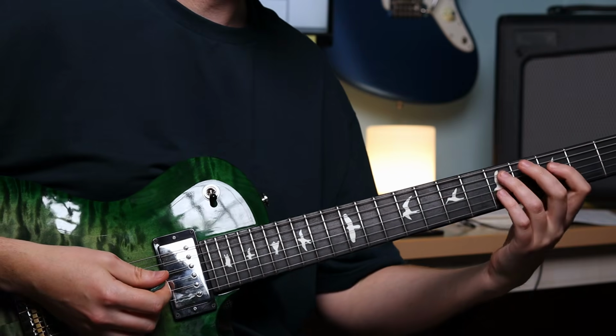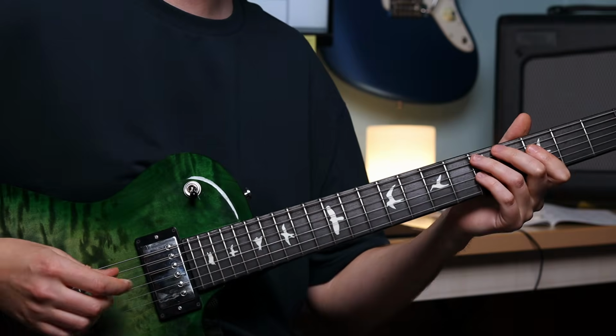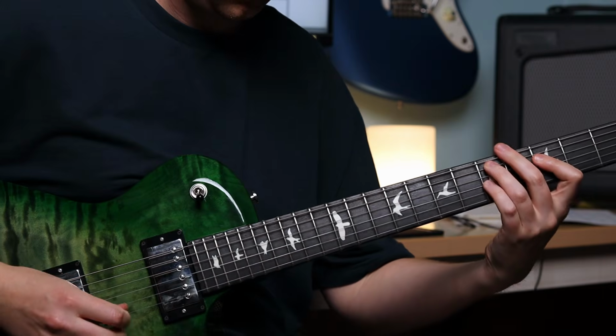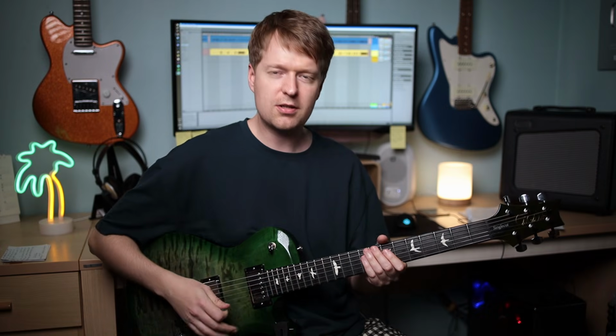Your arm shouldn't be moving up and down. Any part that we're picking, let's anchor it onto the bridge here to play that most precisely and cleanly. Trust me, it will really change the way you're playing if you haven't been doing so already. It'll allow you to play much more quickly and much more cleanly, like so.